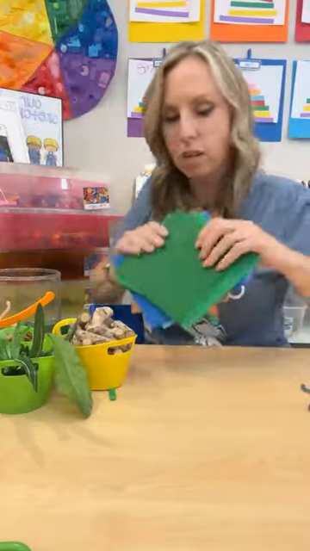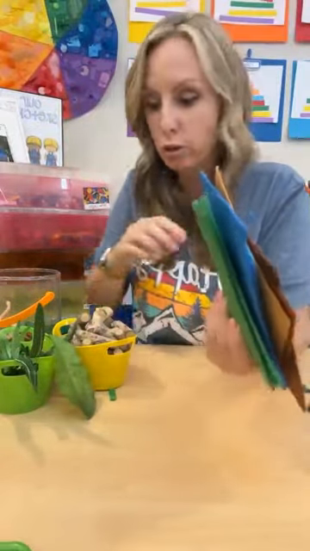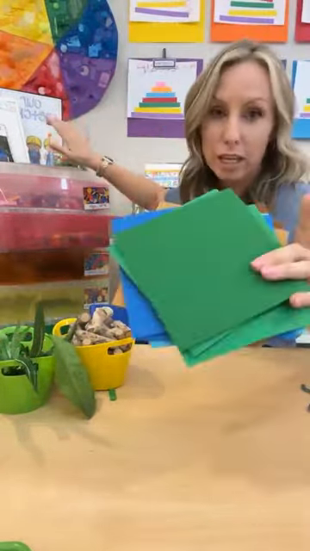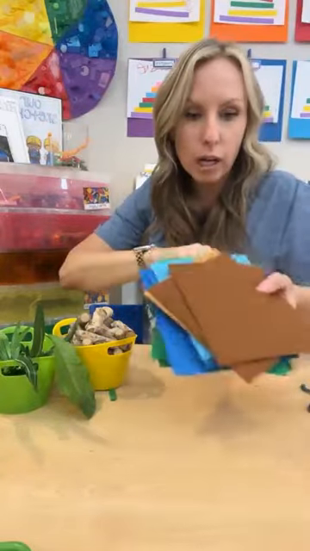They'll be thinking at higher levels, all the things. These are just felt squares. You can also use foam. I love doing this because they can pretend it's grass. They can pretend this is water, dirt.